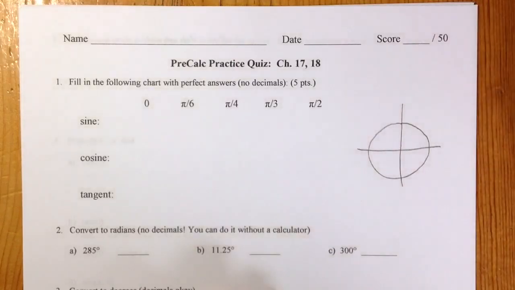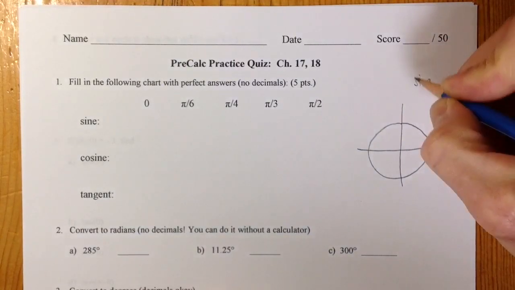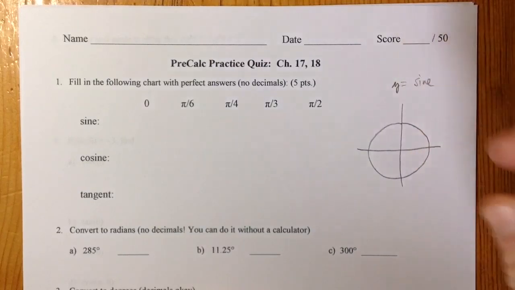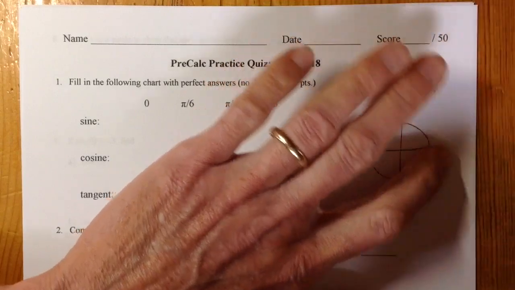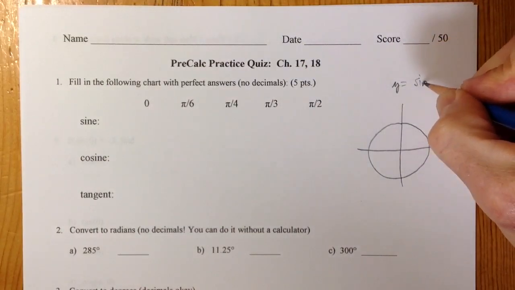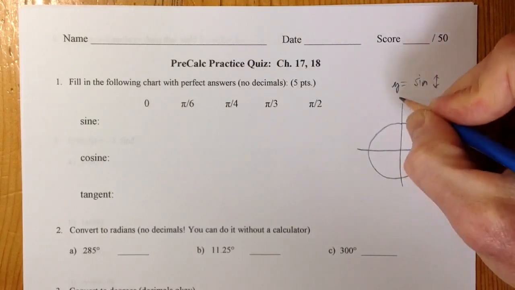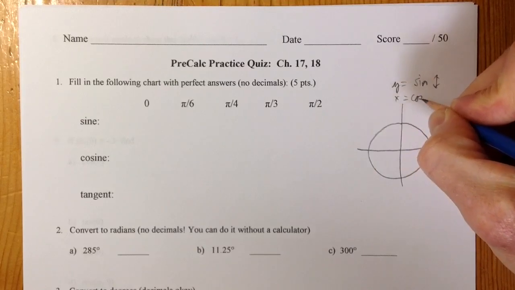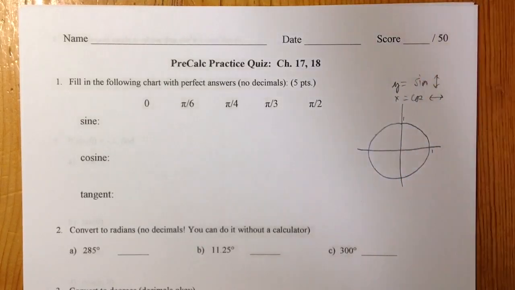Okay, there's our circle. And we know that sine is the y value. So y is sine. The full word is with an e at the end. Normally when you write it as a function, you don't put the e at the end. It's kind of weird. So anyway, y is sine, right? So that's this way. And then x, of course, is the cosine value. That's this way. And our circle is radius 1.